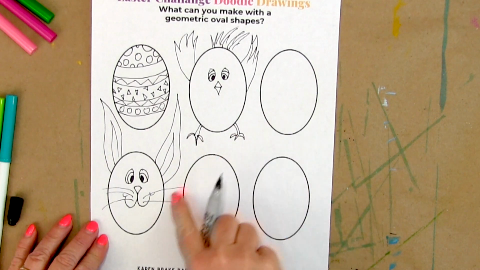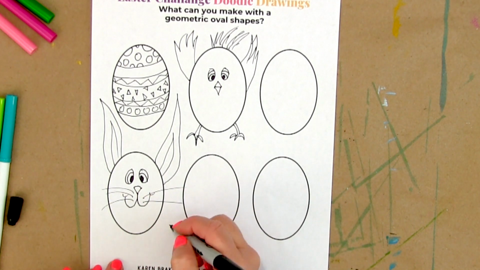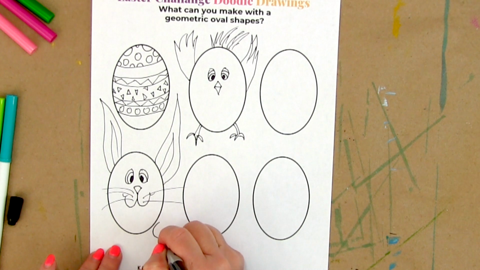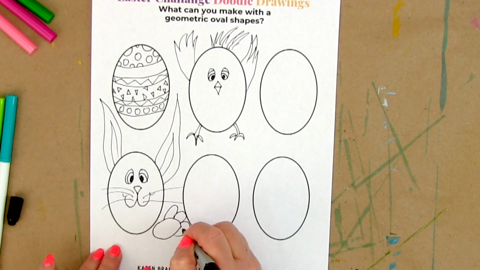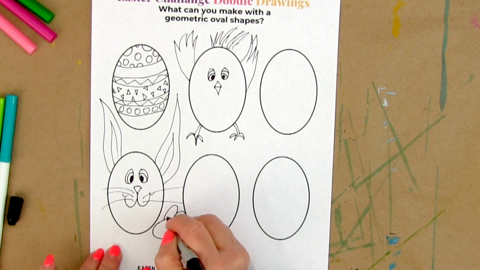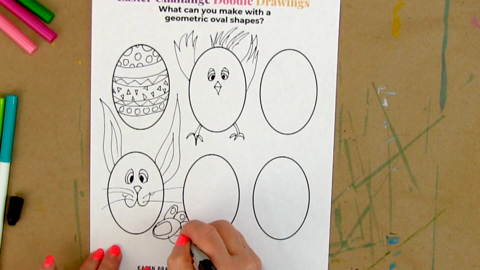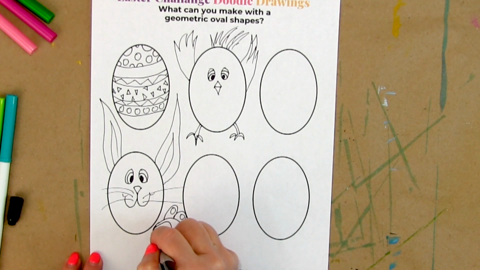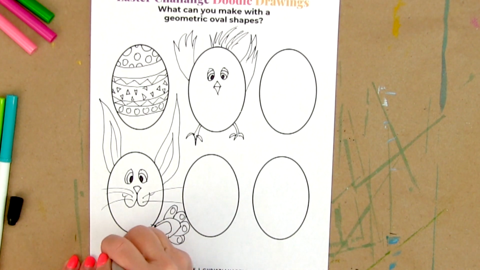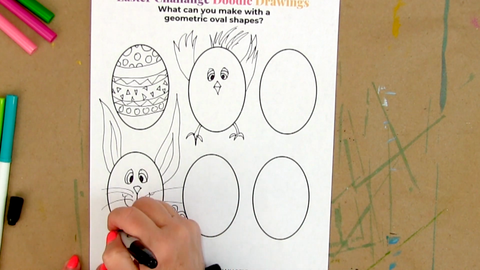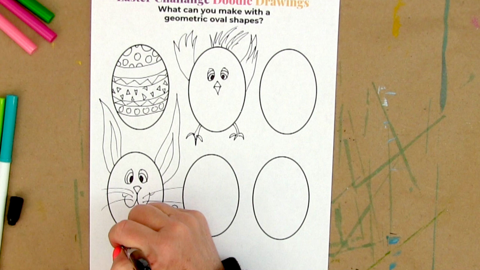So, okay, let's see, what does the Easter bunny's feet look like? I don't know. Maybe it goes out like this, and then he has toes, and then his paw, you have to see the inside of his paw, maybe like that. And then his feet have got to be attached to his body. Here's his body. And not really sure. We're playing around with this.